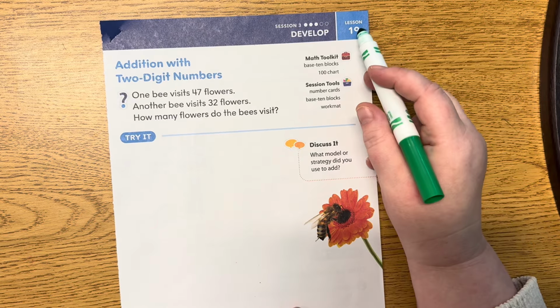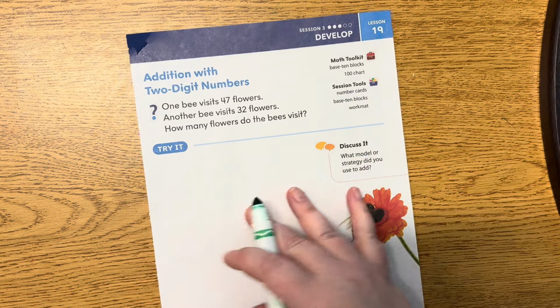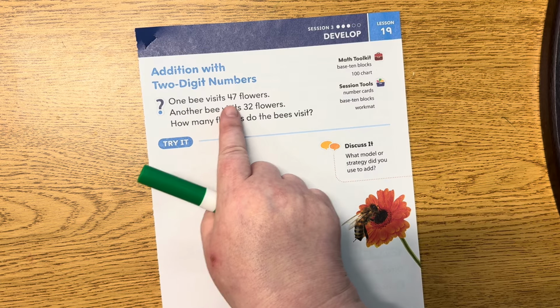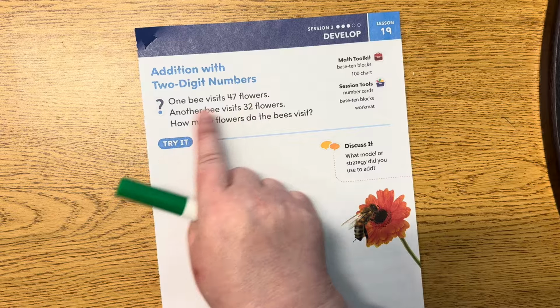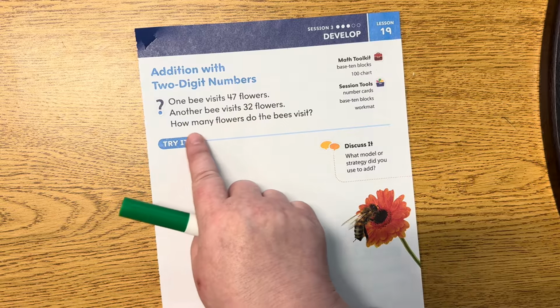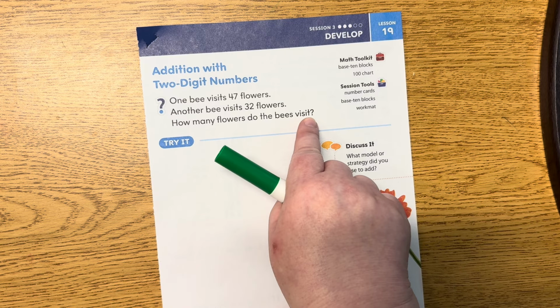Session 3, Lesson 19, Addition with two-digit numbers. One bee visits 47 flowers. Another bee visits 32 flowers. How many flowers do the bees visit?